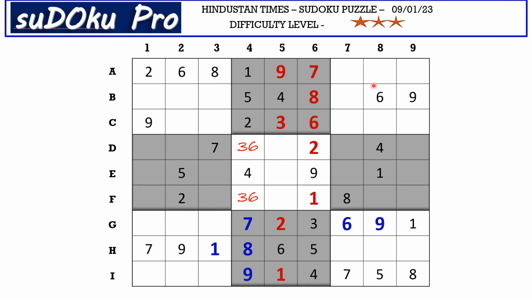Now in A row there are 3 empty cells and the missing numbers are 3, 4 and 5. There is 4 and 5 blocking from column 8. So A8 takes 3. Now in column 8 there are only 3 empty cells.